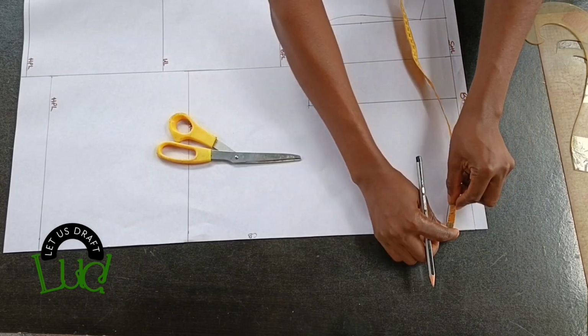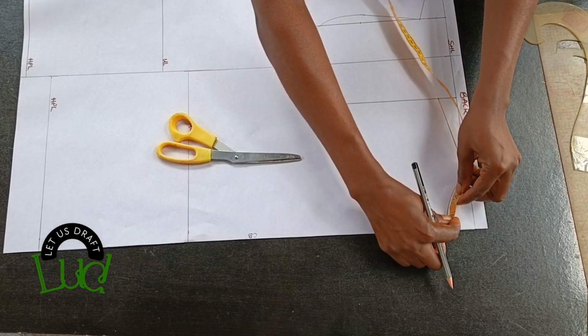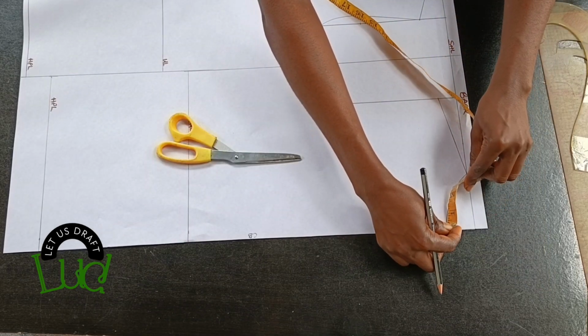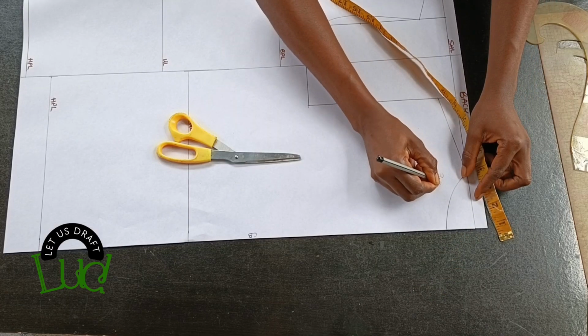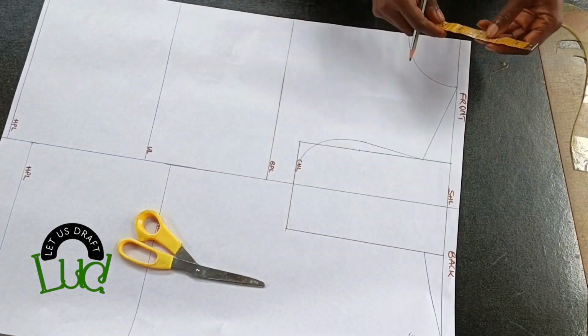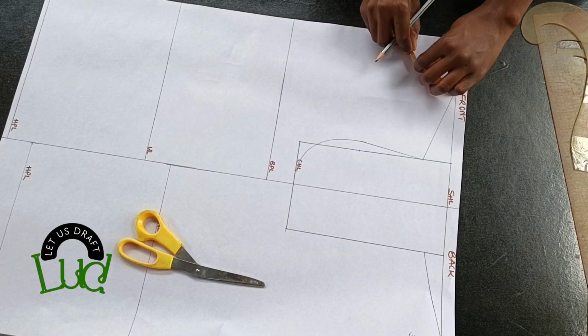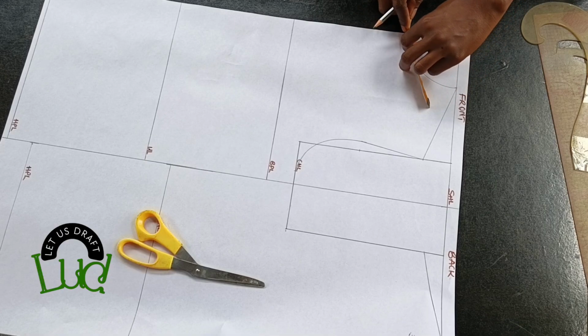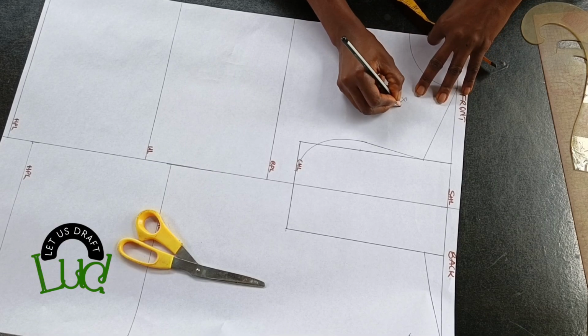Now I'm going to measure the back neckline, just this neckline curve here. I'll measure it and write it down because we'll be needing that later. So have it in mind. Then go ahead and also measure the front neckline, just this curve here too, and then you write it down.